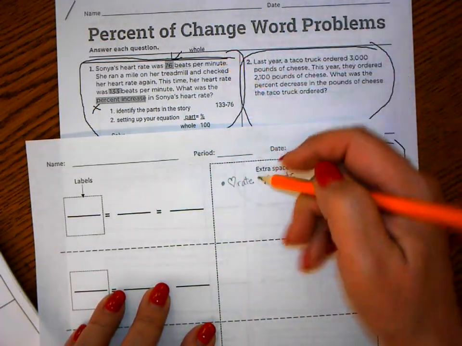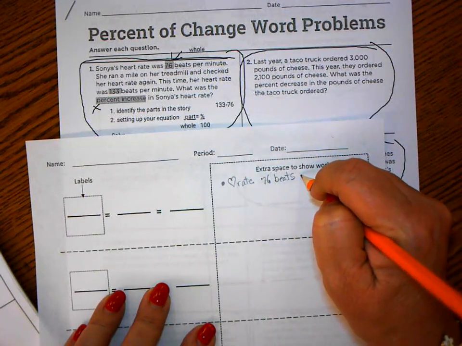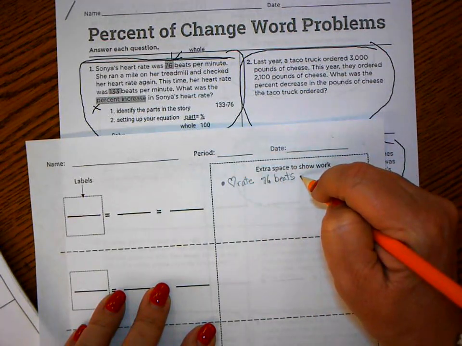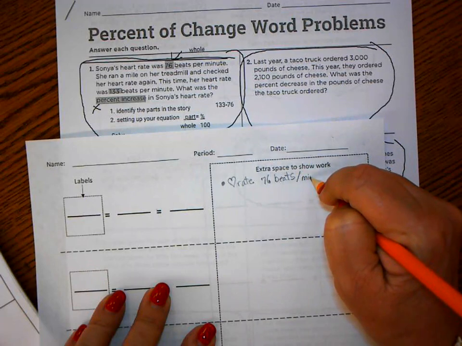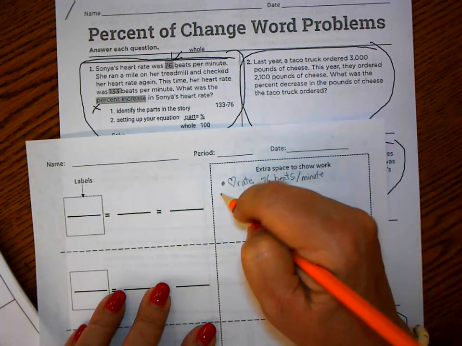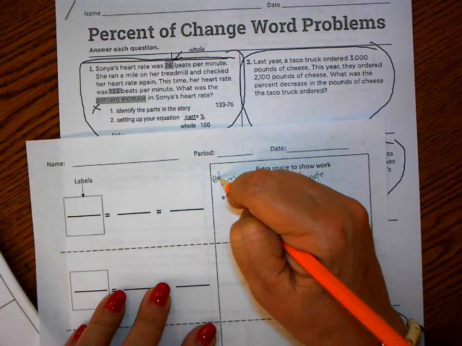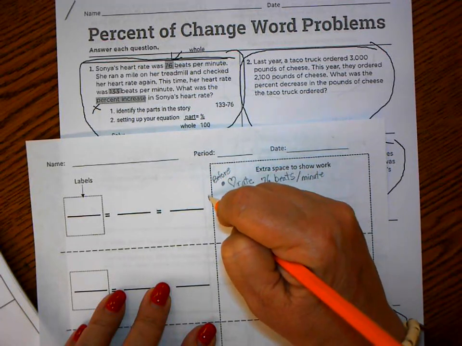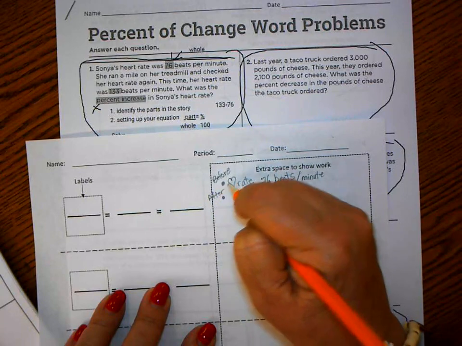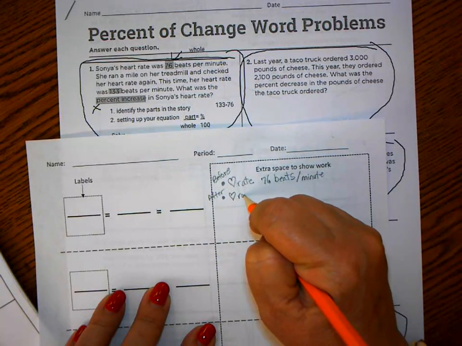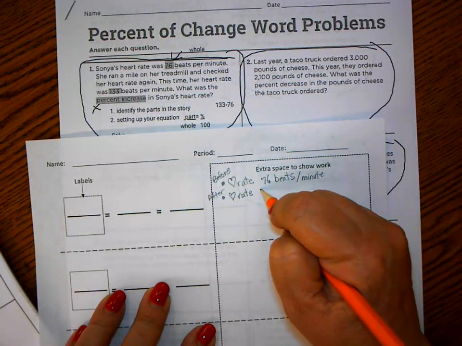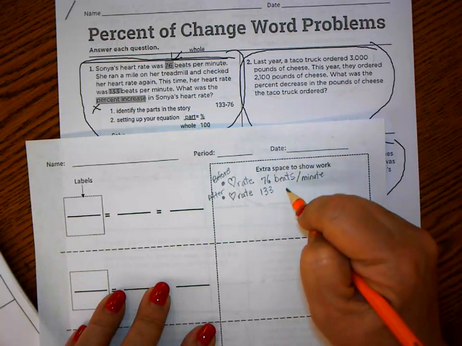So this is what she started. And this is per minute. Then I'm going to put before, and this is after. And her heart rate really jumped up, right? 133 beats.